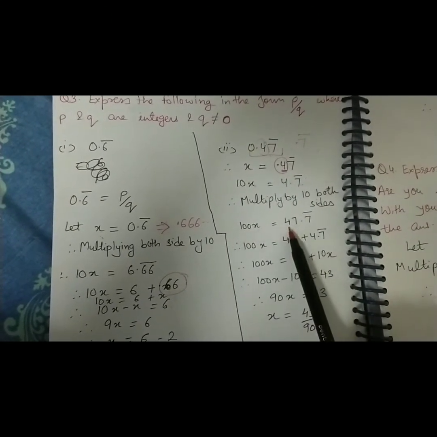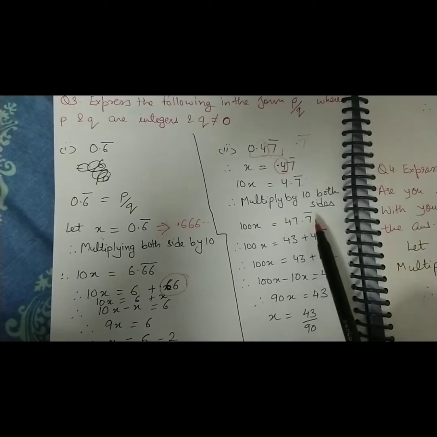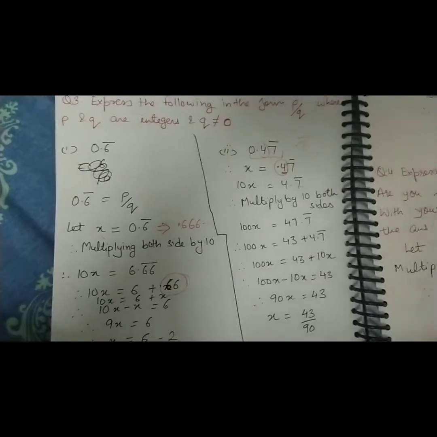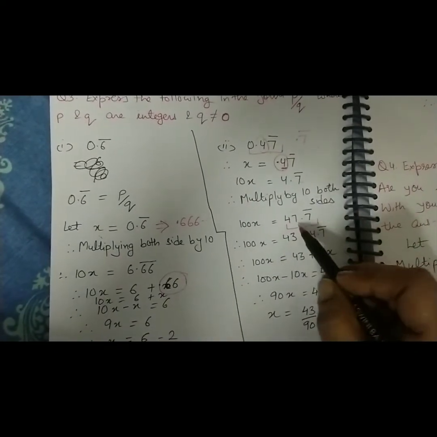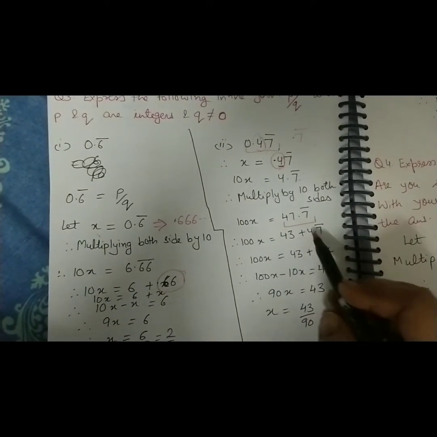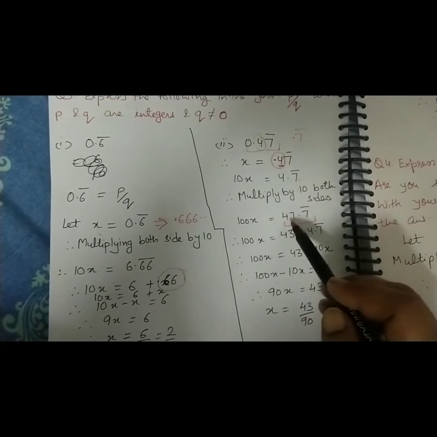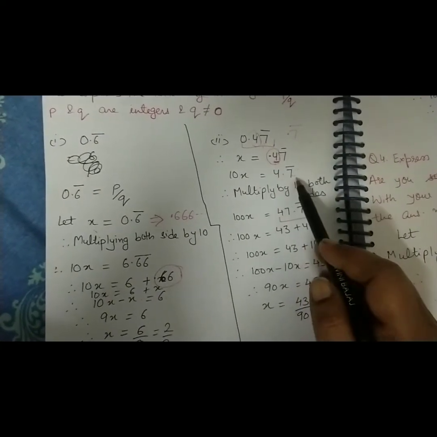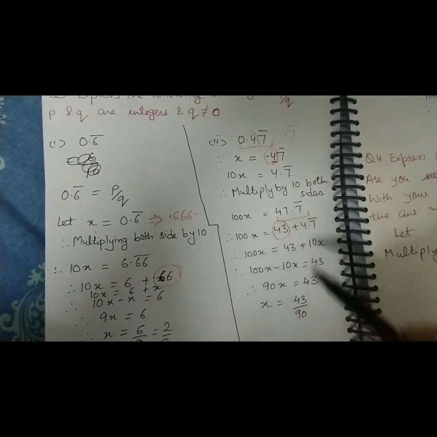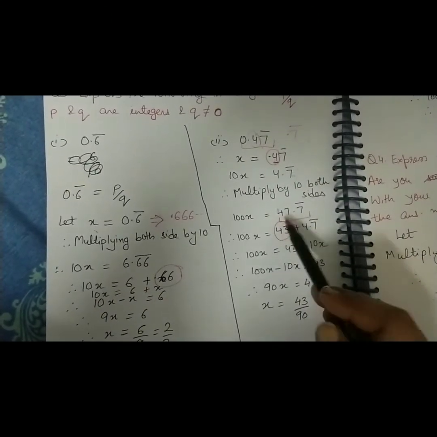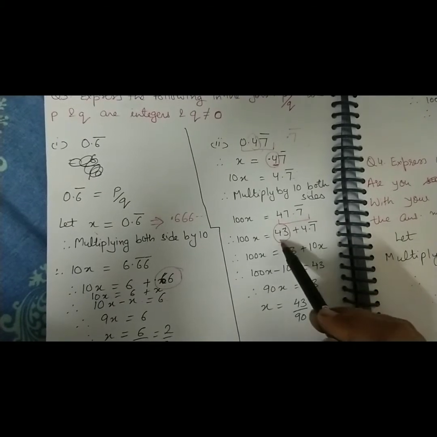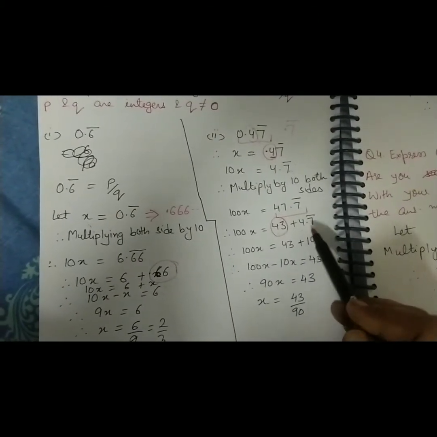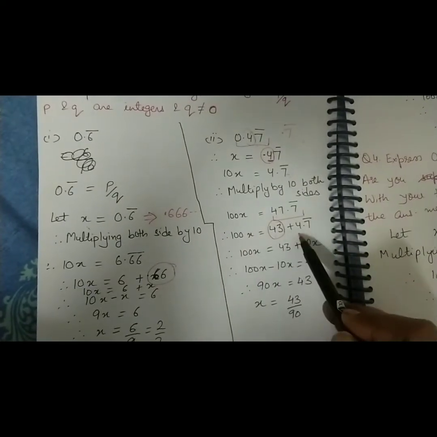So 100x is equal to 47.7 bar, and 4.7 bar is equal to 10x. So what should be subtracted from this so that we can get the value of 4.7? 47.7 bar can be written as 43 plus 4.7 bar. So 100x is equal to this.